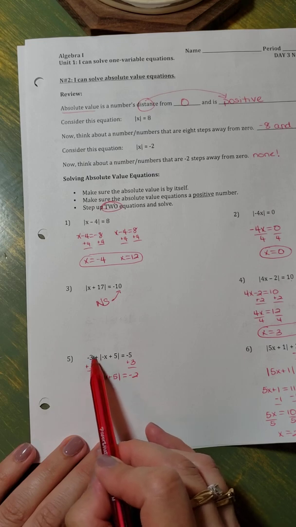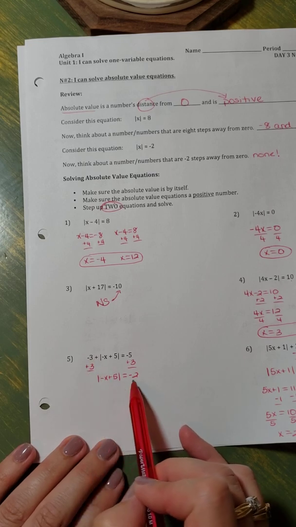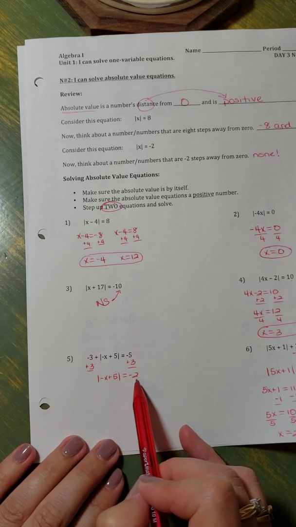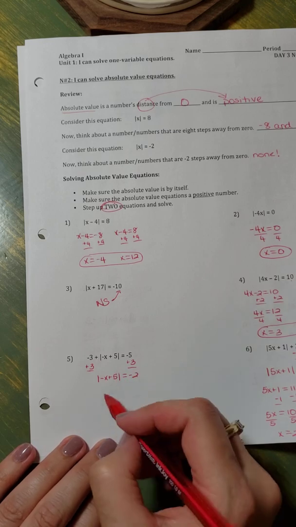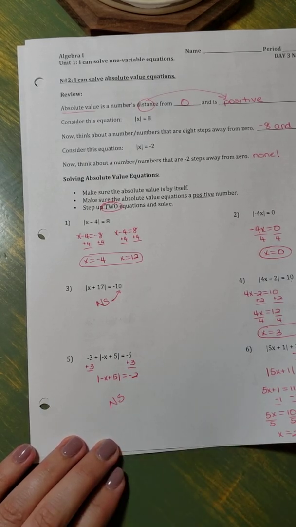So all of the numbers are away from the absolute value signs. This is a negative number. This is asking us for numbers whose distance is negative 2. But distance can't be negative, so this is no solution.